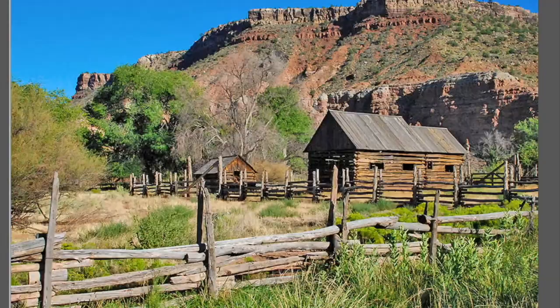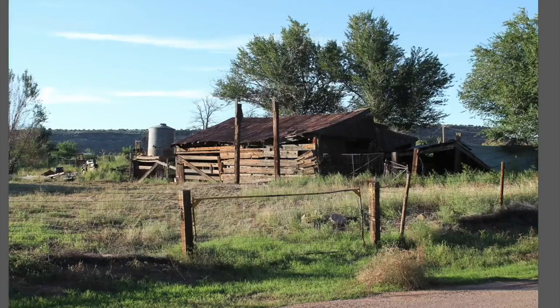So all of these are images of buildings. And again, this could make a nice painting just by itself. The composition works real well. But I can also pick these buildings out and put them into another setting.